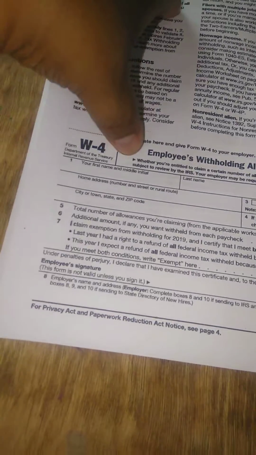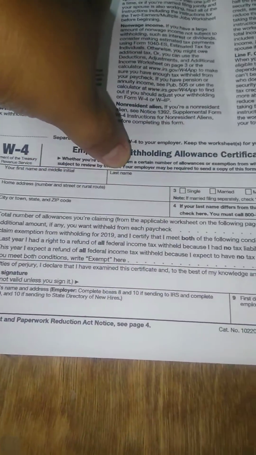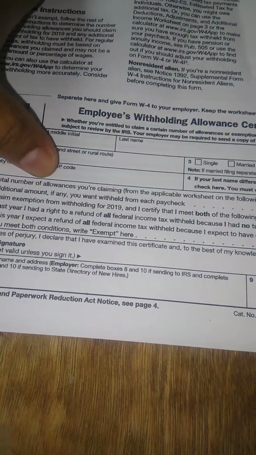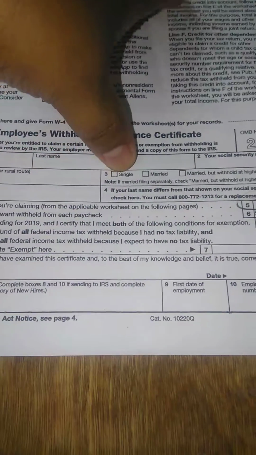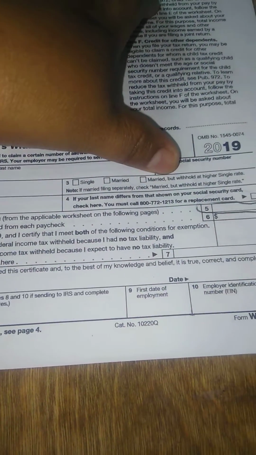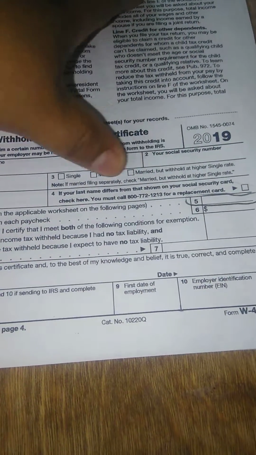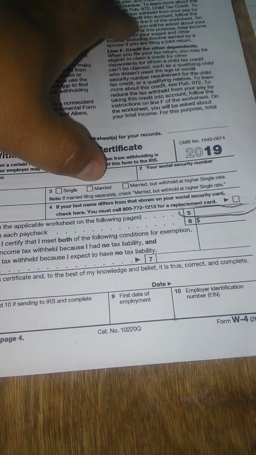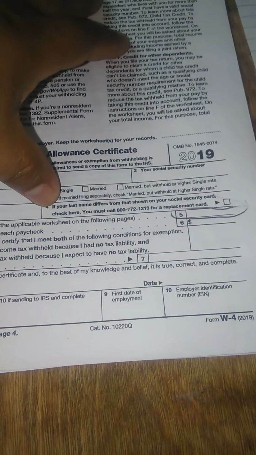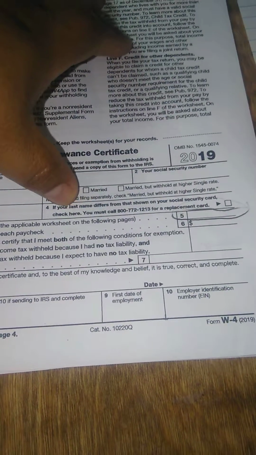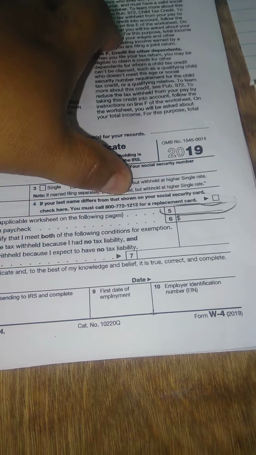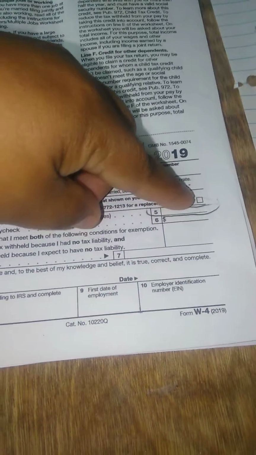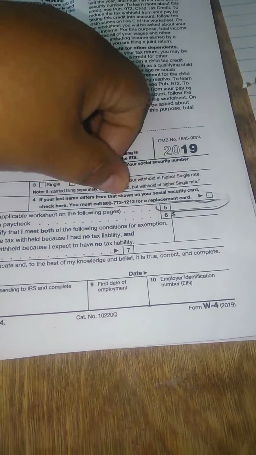What it asks is your first name, middle name, last name, and your social security number. And then you put your address, city, state, zip code. If you're single or married but withhold a higher single rate. If you're married, just make sure you check married, okay? If you're single, okay? And if your last name is different from the one that's shown on your social security card now, check this box, and call them for a replacement card.